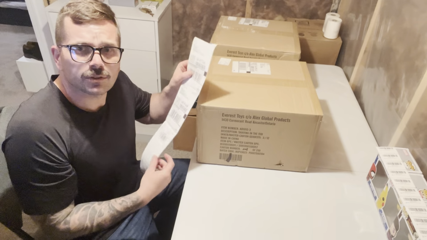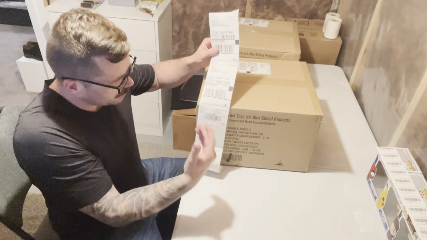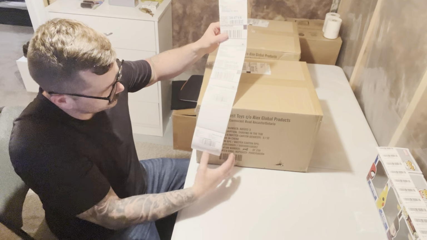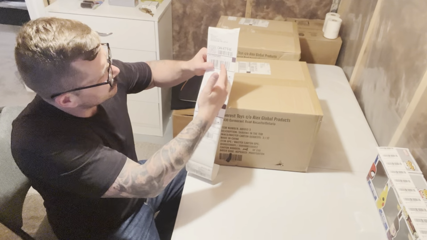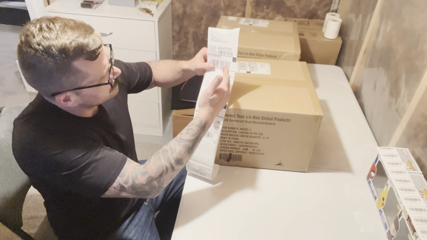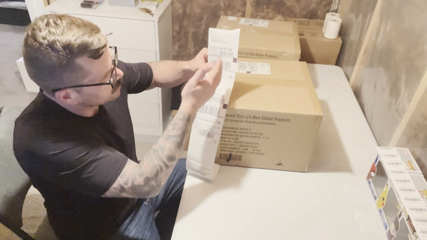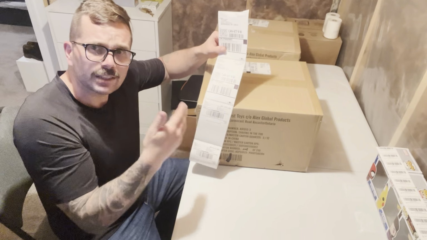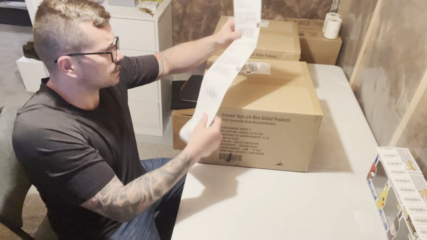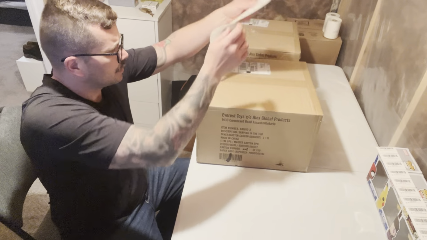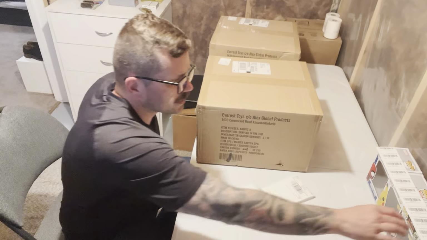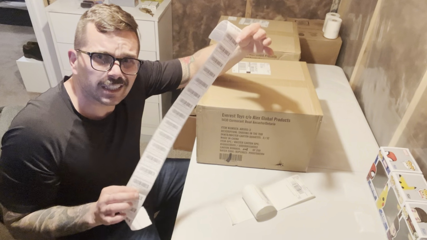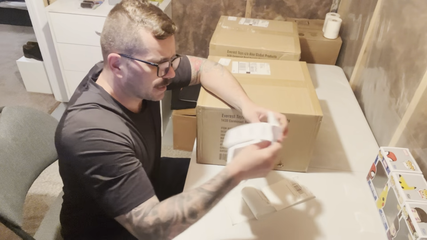So again, we got our 2 labels here, 2 labels per box. So you have your 1 of 1, 2 of 2, 1 of 1, 2 of 2. One of these labels is for the products that are going to be scanned, and then Amazon knows what's in it, and the other one is the actual shipping label that's going to get the product to where it's going. So there's going to be one of these for each box, as well as we have our product labels that we're going to be putting onto each of our products.